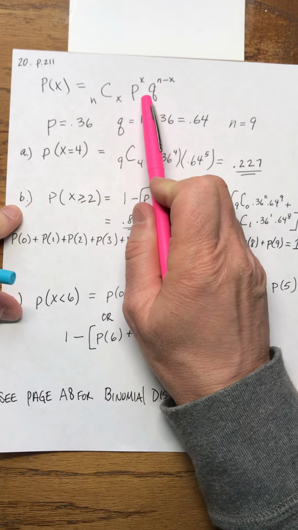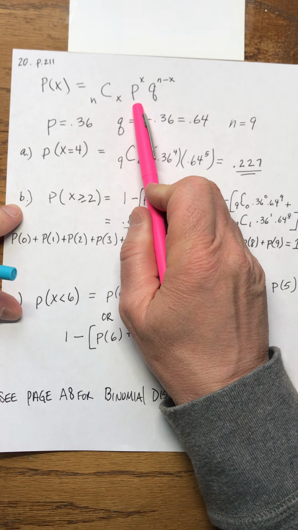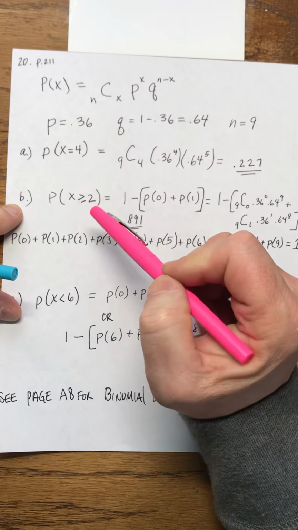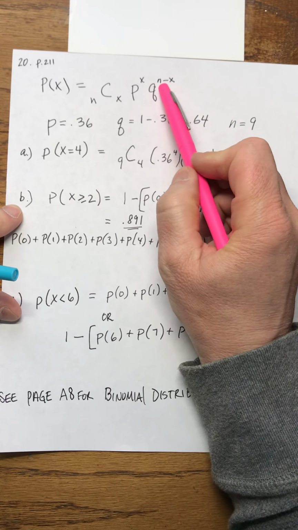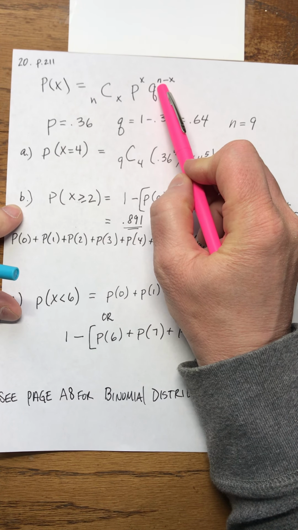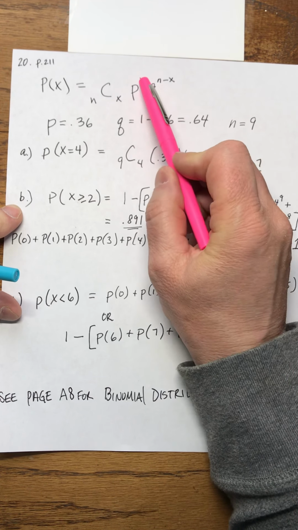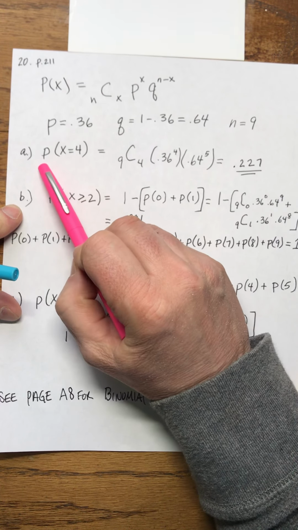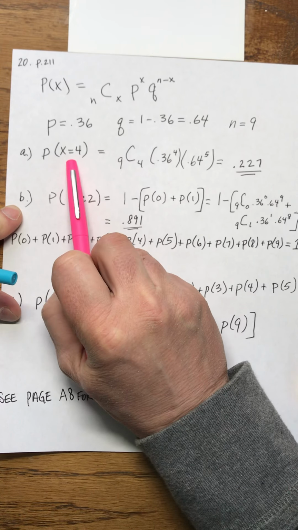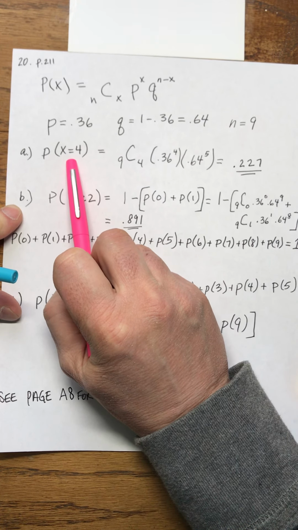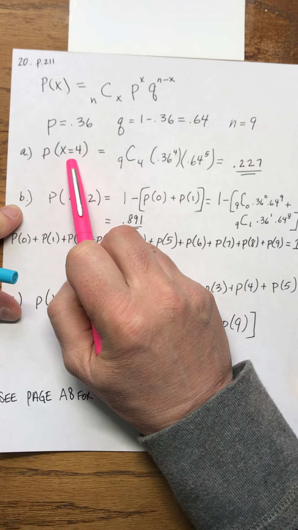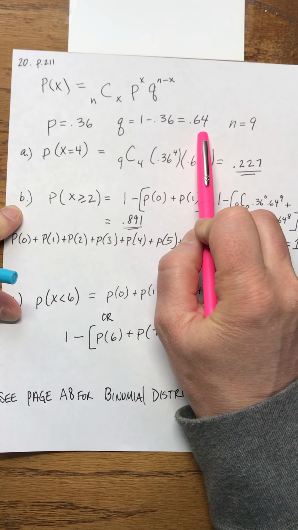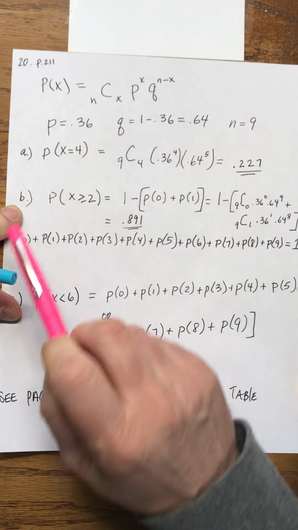Then what this says is this P stands for the probability of success, and Q is the probability of failure. N is the sample size that you're taking, and that's always that way throughout the whole book. X is what you're interested in, and in part A, you're interested in what's the probability of 4 people saying that they agree with using these drones. When the entire population, 36% agree, 64% then disagree. So Q is always 1 minus P.